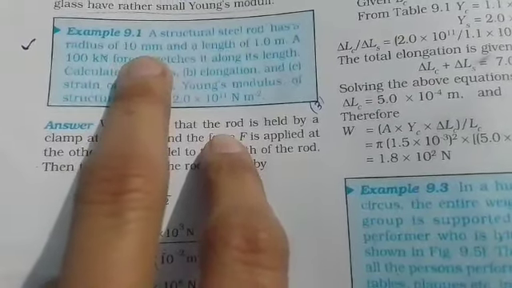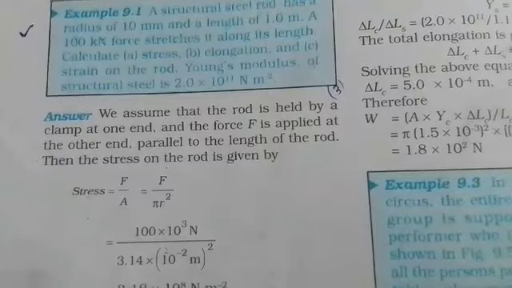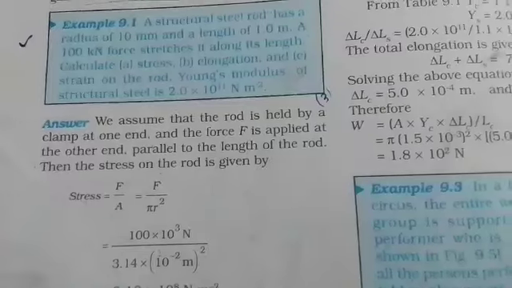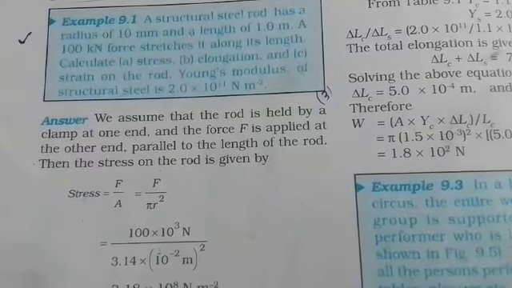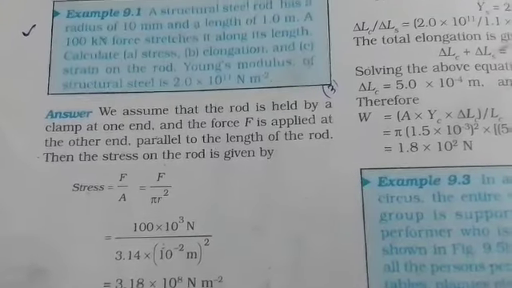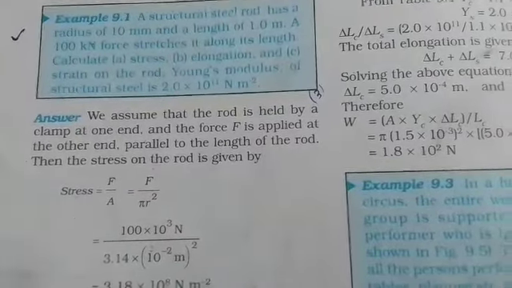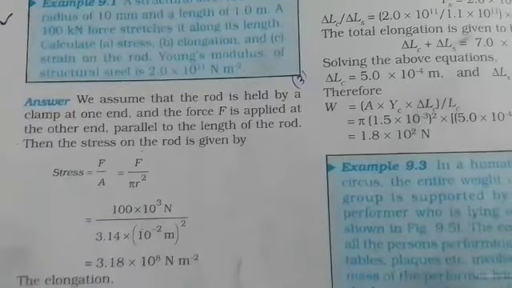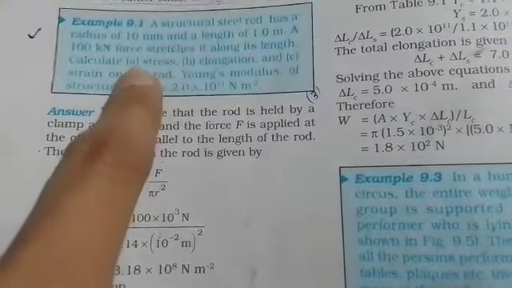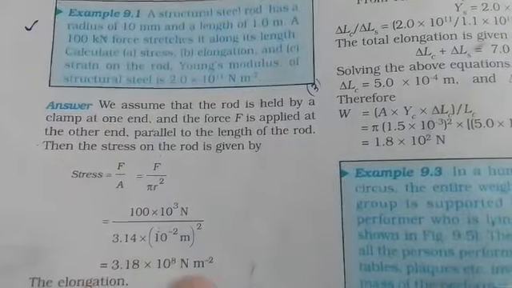If we convert 10 millimeter to centimeter, then it will be 1 centimeter, and 1 centimeter if we convert into meter, then we will have to divide it by 100. So it will be 10 to the power minus 2 meter, and we need to square it, since it is pi r square. So it will be 1 by 100 square, that is 10 to the power minus 2 square. Calculating this, we will get the value for stress. So we have found out stress, that is force per unit area.